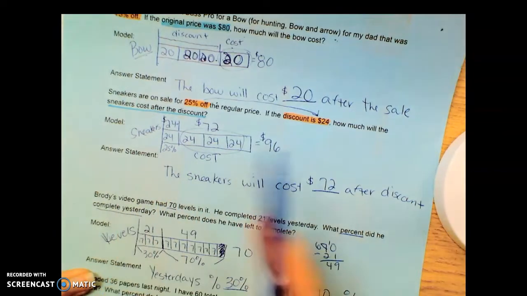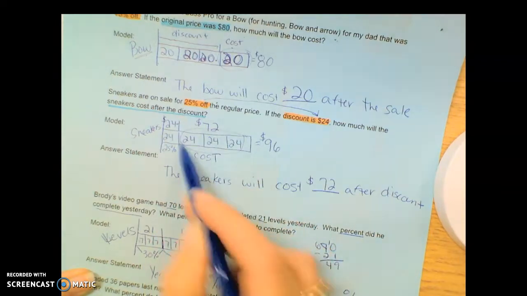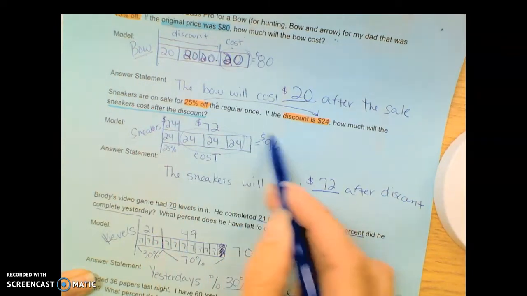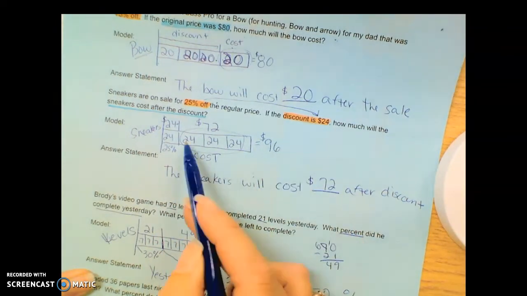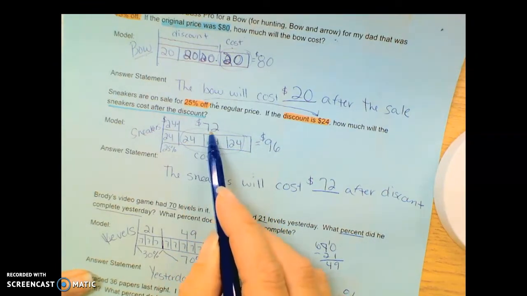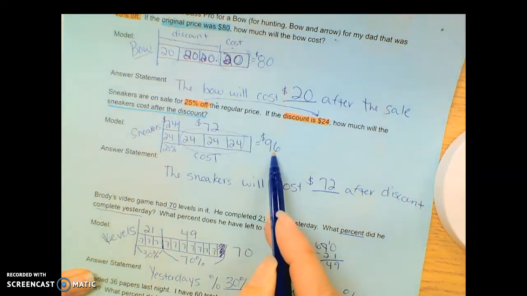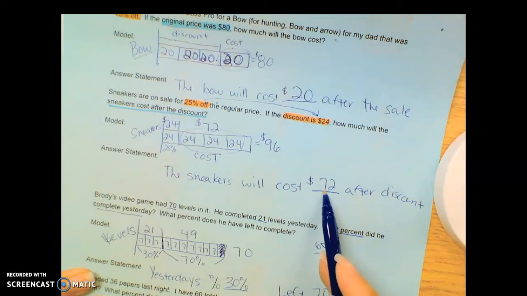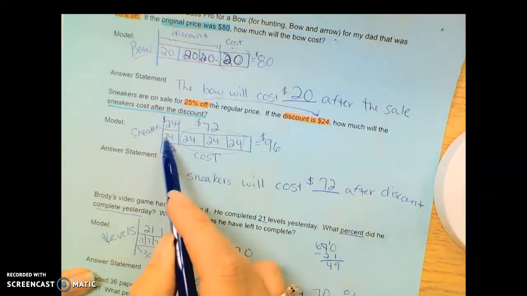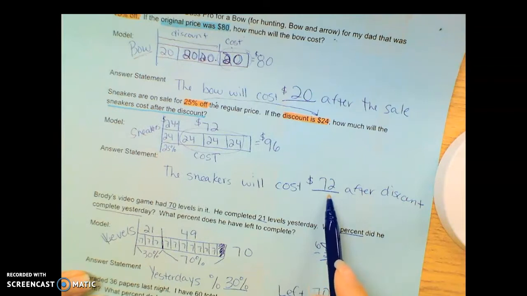So how much would they cost after the discount? Well, the discount is one part, and then this is the price after the sale. This is the original price. So I knew it was 3 groups of 24, which is $72. So the original price is 4 groups of 24, $96. That would make sense that it would be less than 96 after I get a discount or a sale. I would pay less than the whole amount, $72.